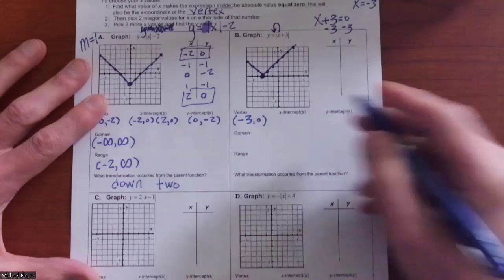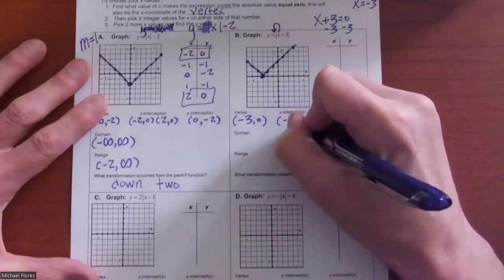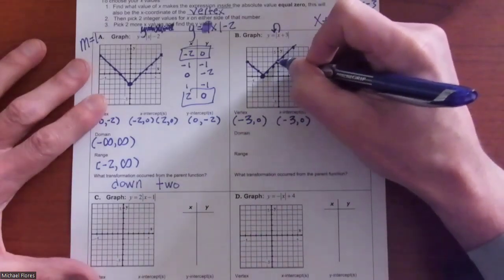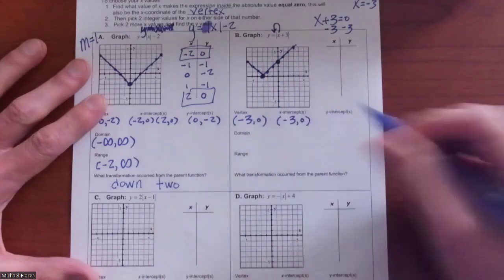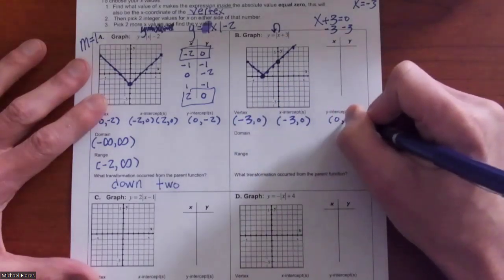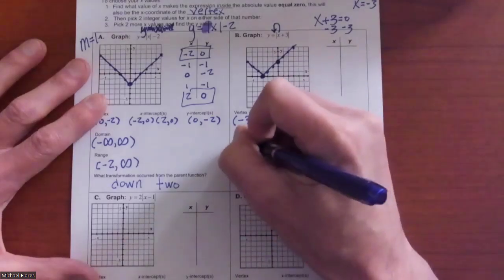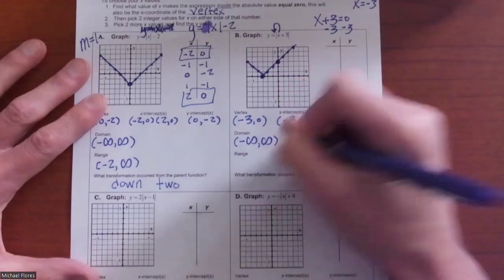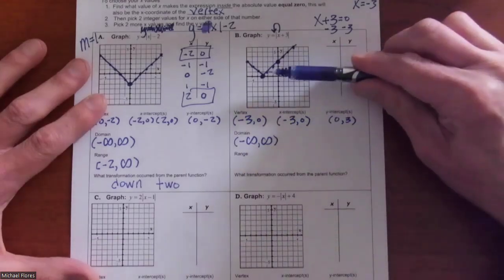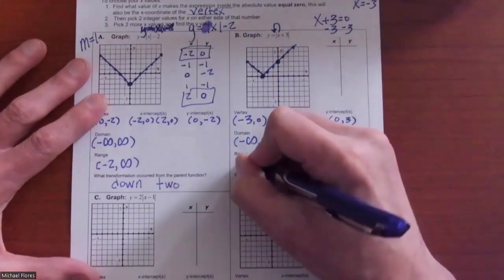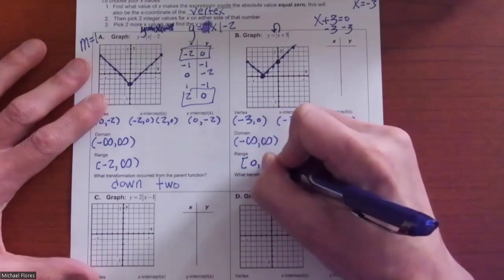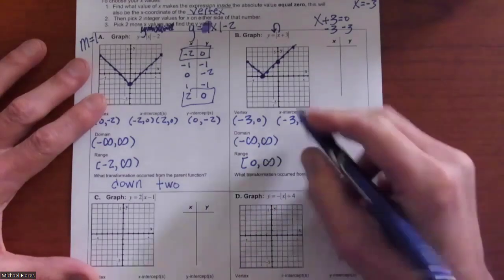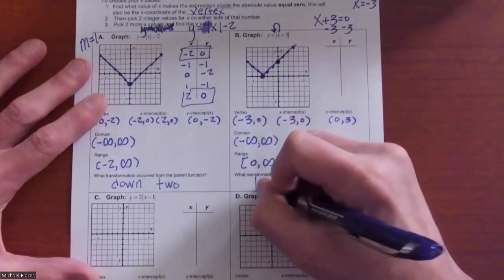X-intercepts, well, we can tell by looking at the graph. We have 1. Y-intercepts. Looks like we come in contact with the y-axis right there. It's at 0, 3. Domain, still -infinity, +infinity, which is going to be the case for all absolute value functions. And then range from bottom to top. We cover all y values from where y is 0 to positive infinity. What transformation occurred from the parent function? Well, from the origin, we went left 3 units.